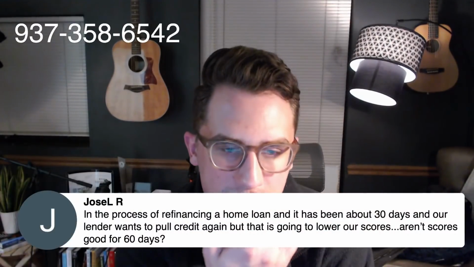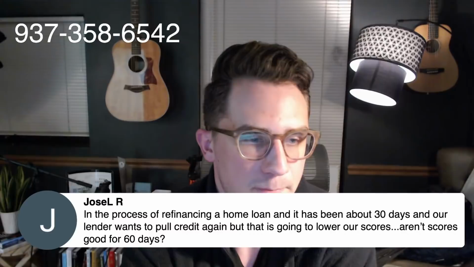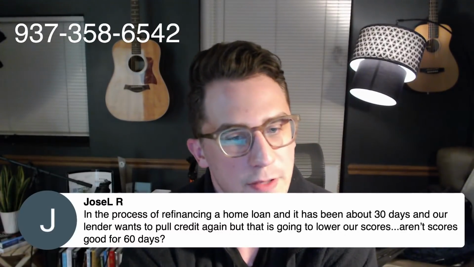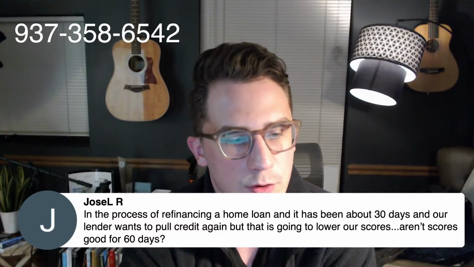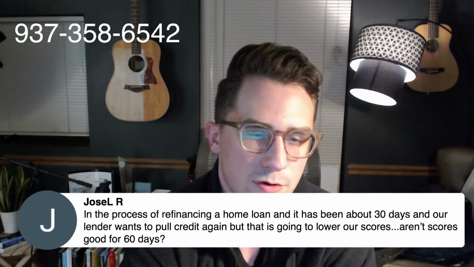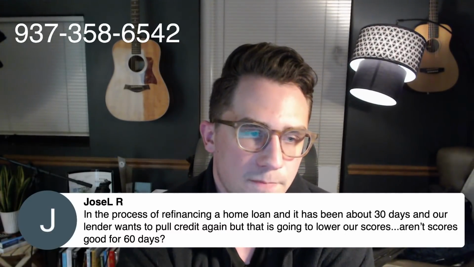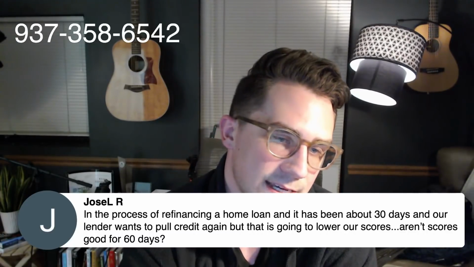In the process of refinancing a home loan, it's been about 30 days. Our lender wants to pull credit again, but that's going to lower our scores. Our score is good for 60 days. A credit pull would only lower your score maybe 0 to 5 points. Credit scores are normally going to be good for about 90 days.